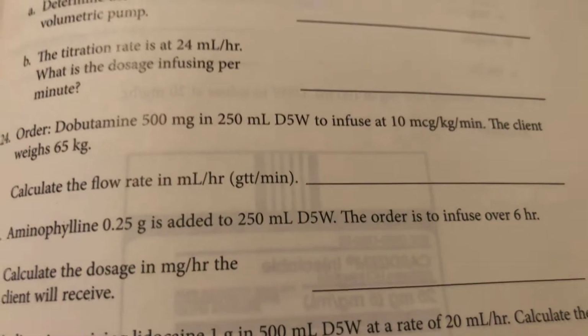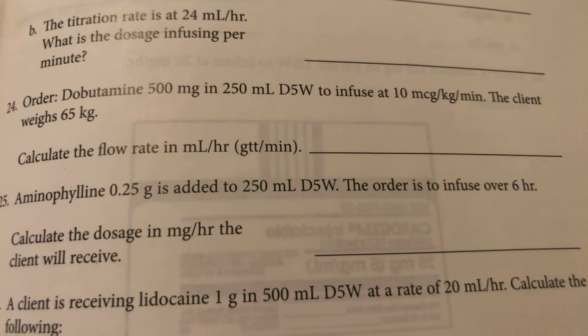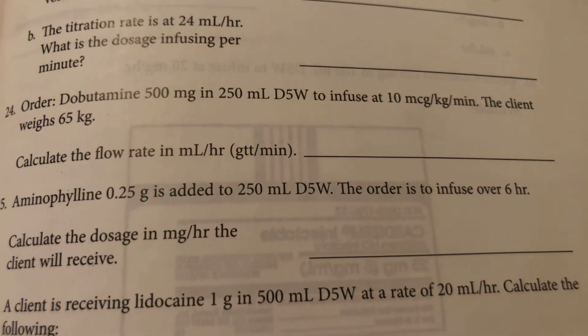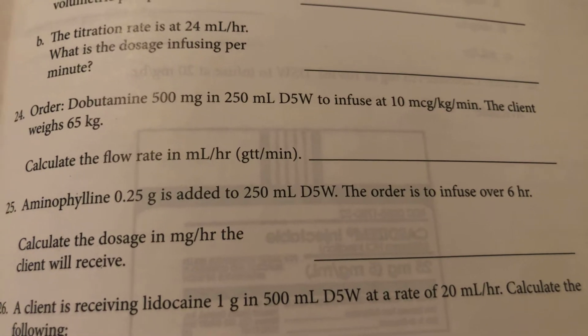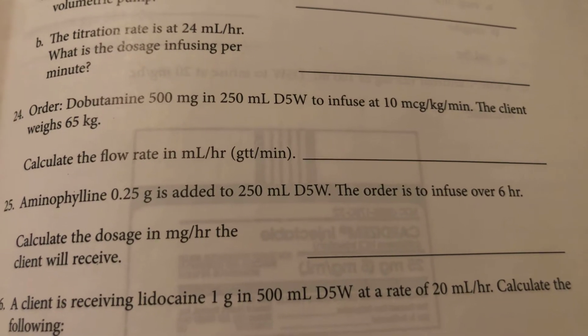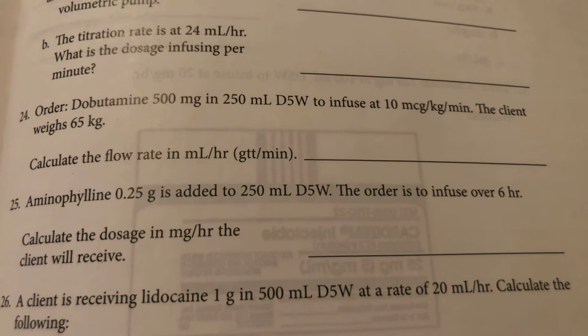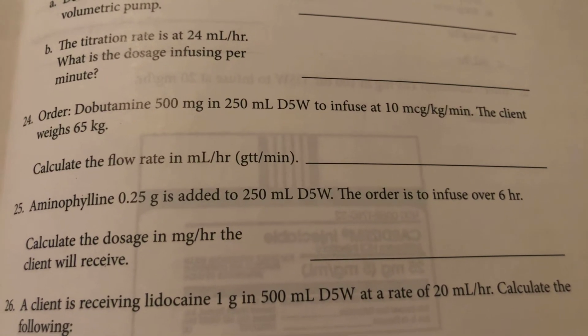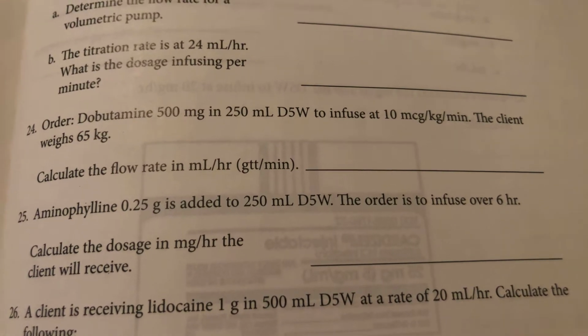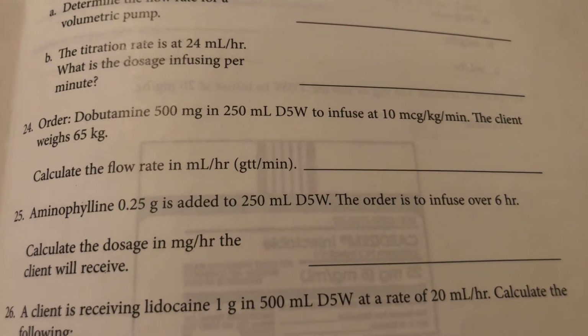We are going to look at this problem. The order is for dobutamine 500 milligrams in 250 mils of D5W to infuse at 10 micrograms per kg per minute. The client weighs 65 kilograms. So it's asking us to calculate the flow rate in milliliters per hour.